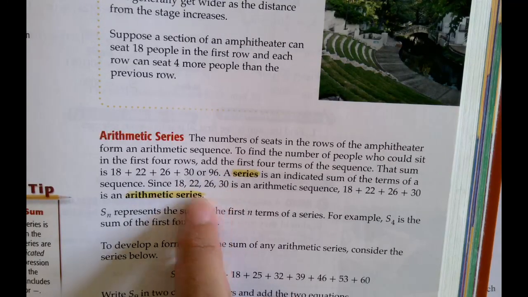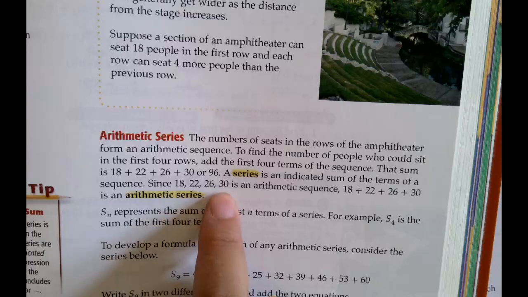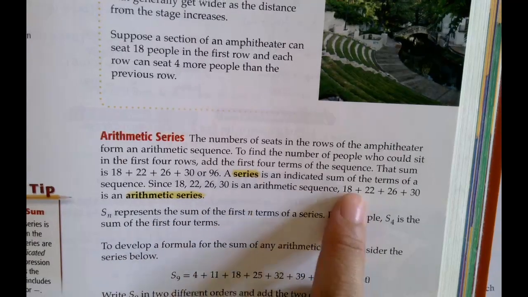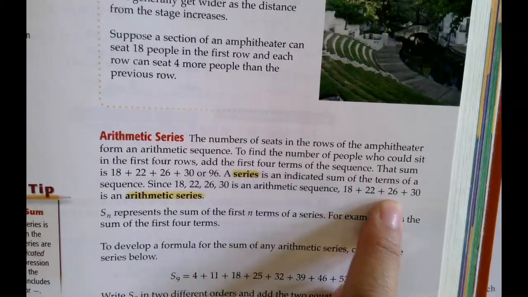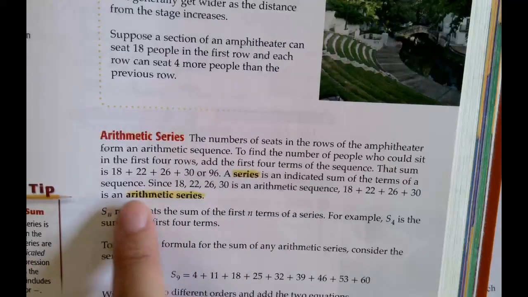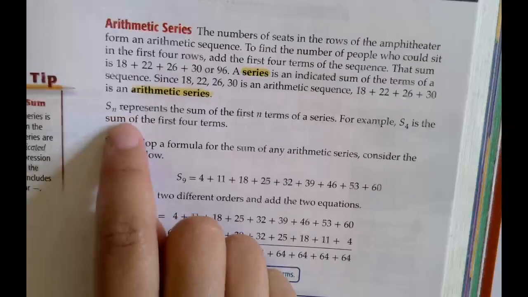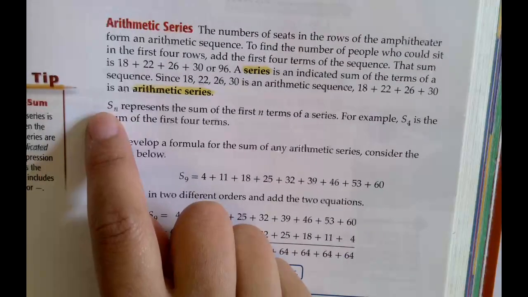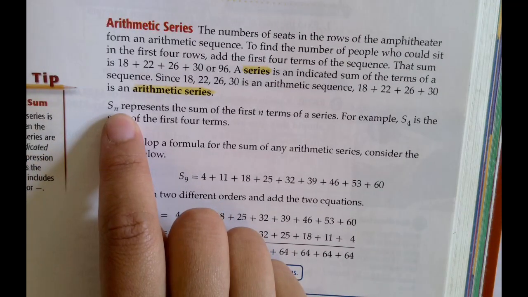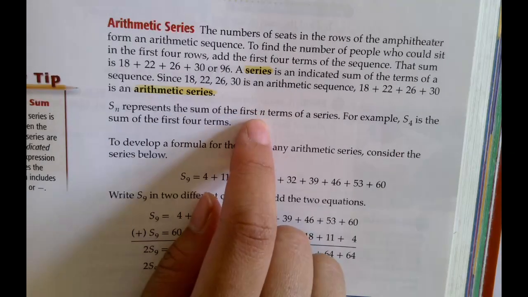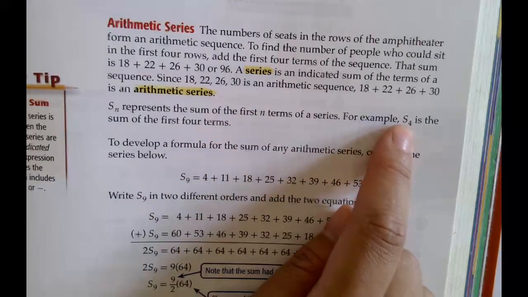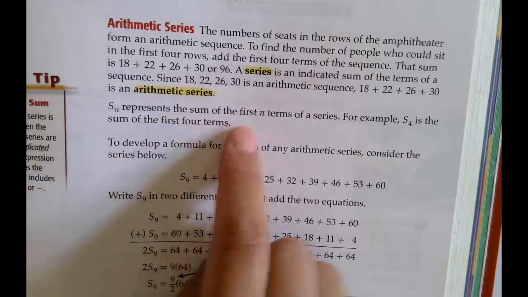For example, 18, 22, 26, 30 is an arithmetic sequence, and when you add them, 18 plus 22 plus 26 plus 30, that is known as an arithmetic series. So an arithmetic series is just the series for an arithmetic sequence. We denote that with S sub n, S for sum or series, and n is how many terms you're adding up in that series. For example, S sub 4 is the sum of the first 4 terms.